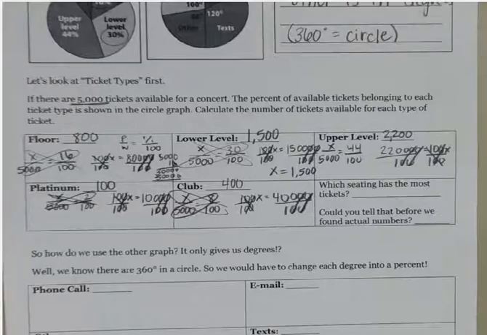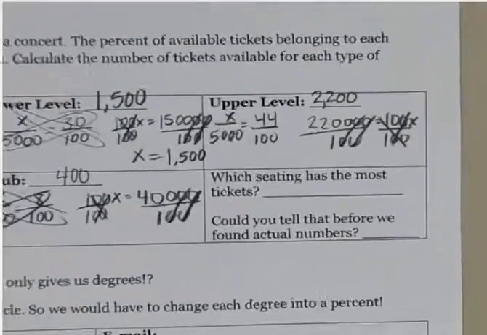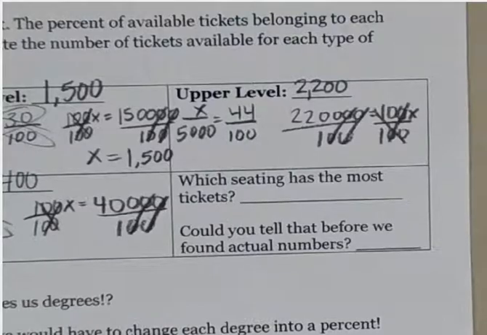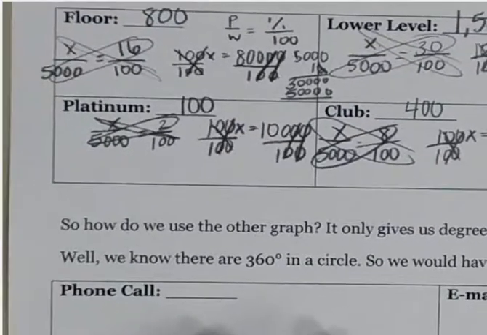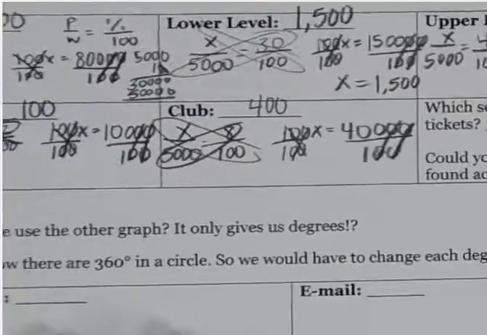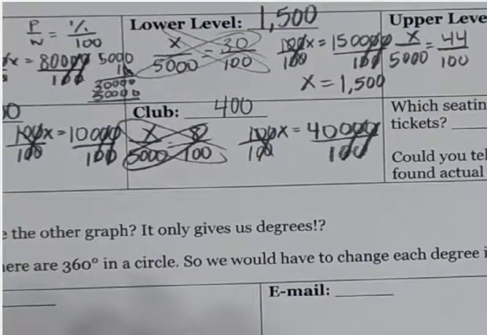Alright, if you didn't, I'll zoom in real fast so you can see the work. Here's upper level work, and here is platinum's work. And here's the club work. Pause it on whatever you need to check your work.